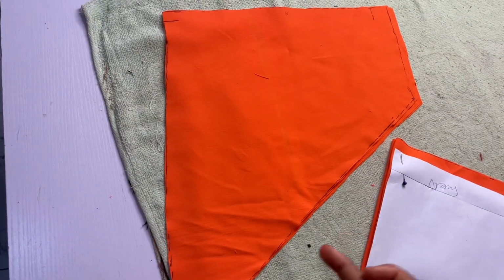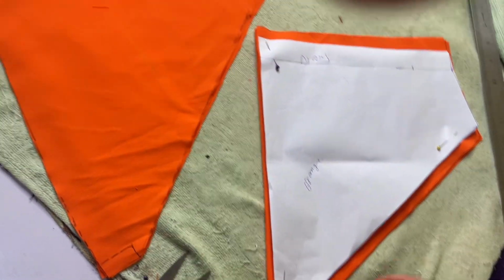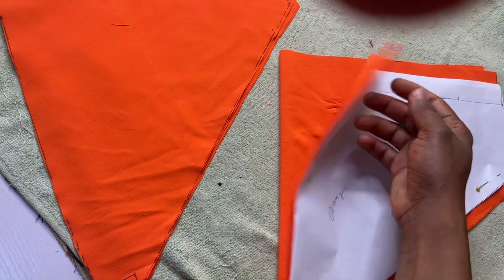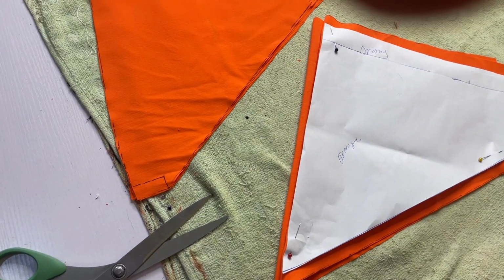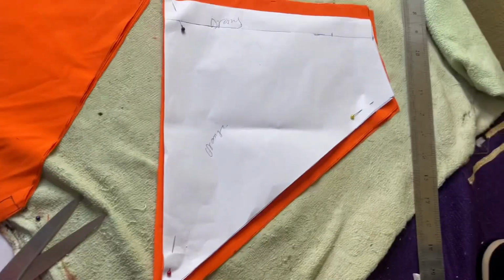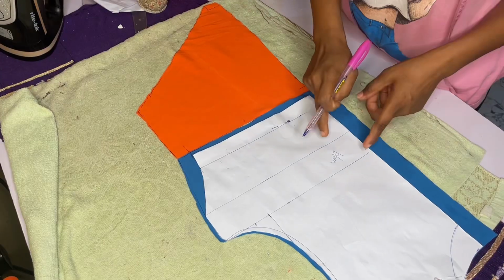So I've cut, this is the back, I cut two, then this is the front. You can see that there's no space, so I cut two of this because the fabric is transparent. So that's the two. So let's move to the upper part. So for this one, I just had half an inch, then half an inch here, that's all. Cut the upper part for the back.